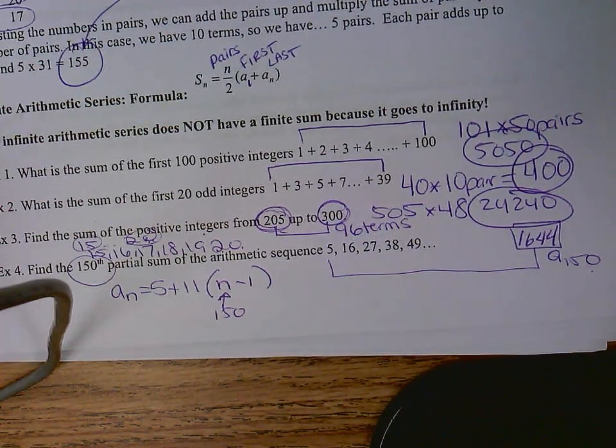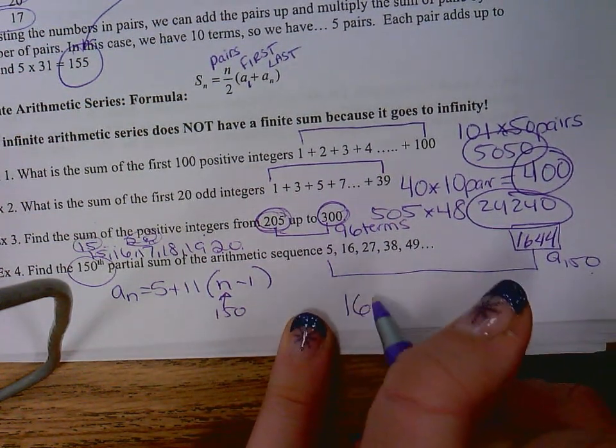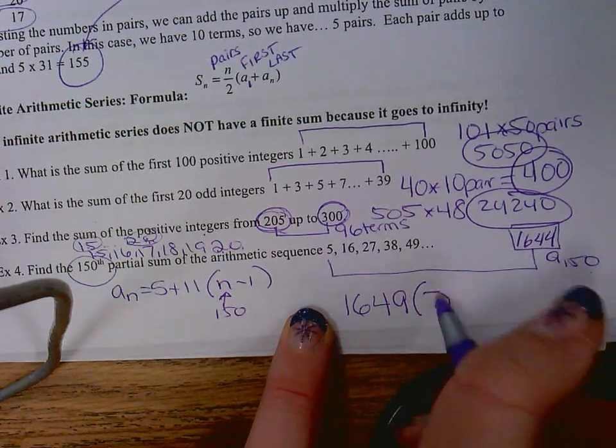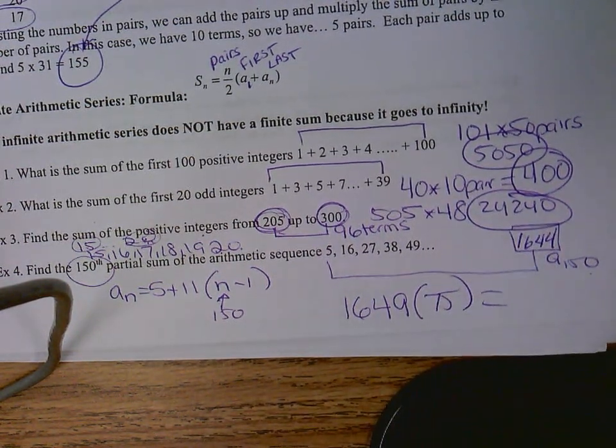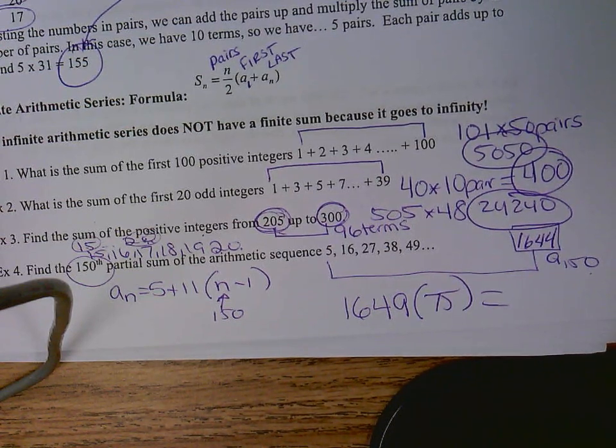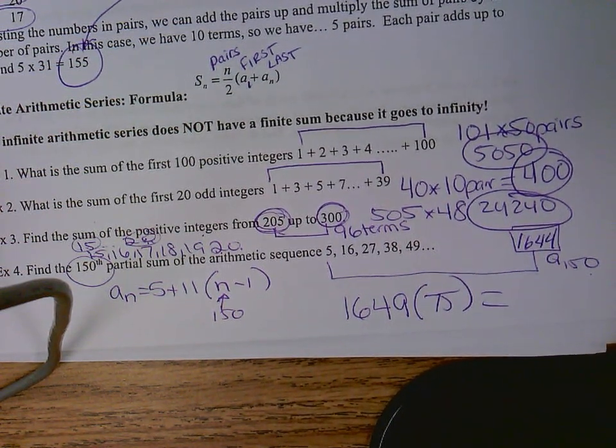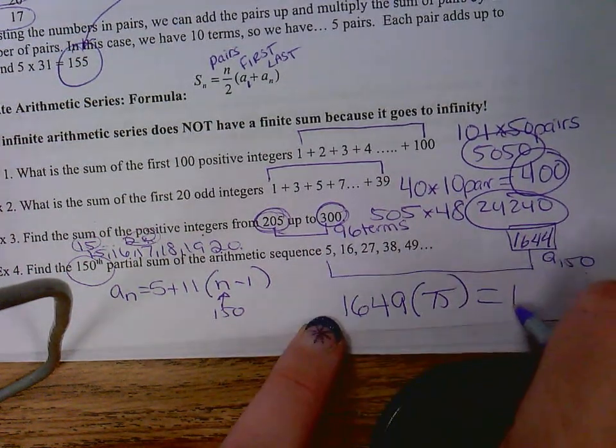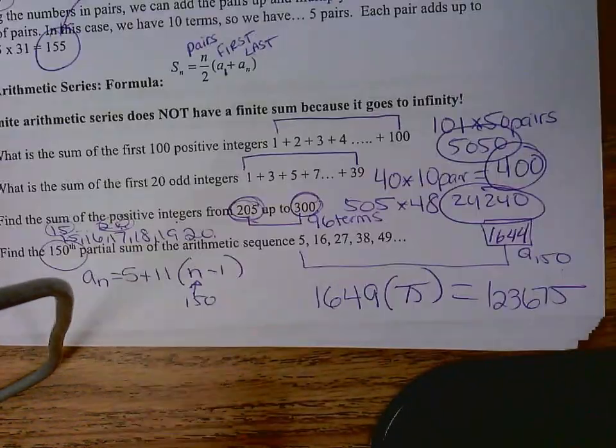So you're going to add 5 plus 1644 and then multiply by 75 pairs. Yep, 1649 times 75. Well, because you're taking 1644 and adding 5 to get the sum. You always add the first plus the last. That's what that pattern was I put over on the board. So 1649 times 75. 1, 2, 3, 6, 7, 5. Did we get there?